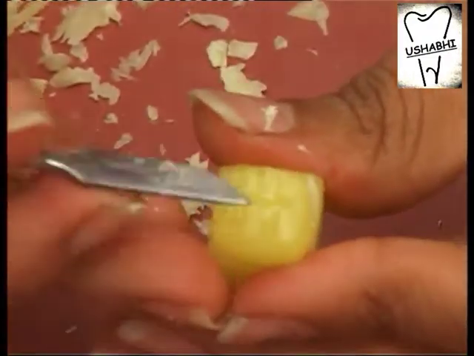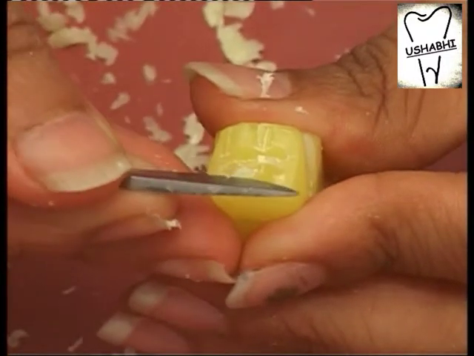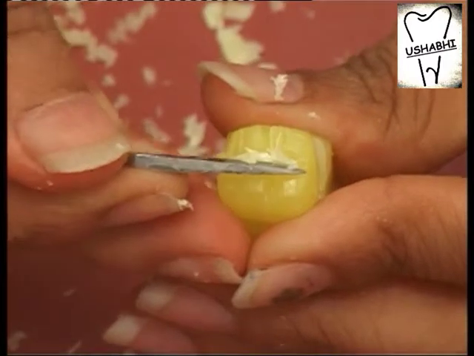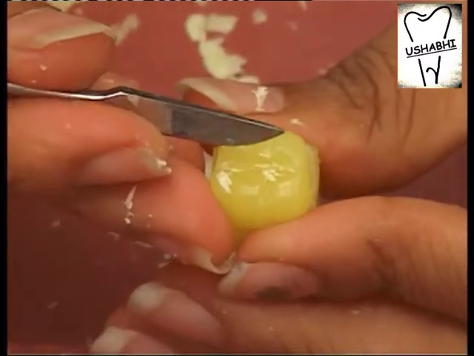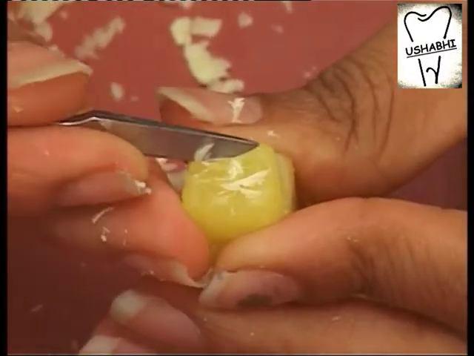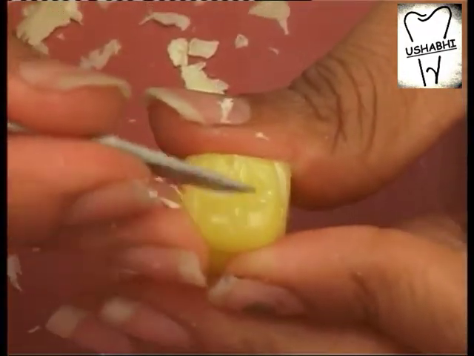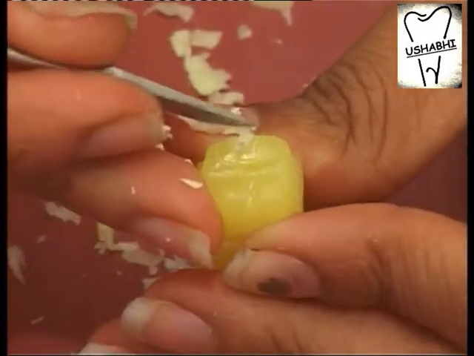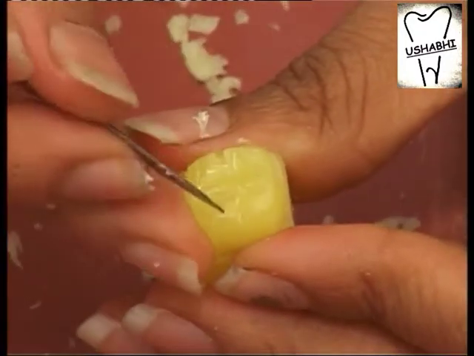Now to make the buccal cusps, taper from the cusp tip towards the central groove inwards, and similarly for the lingual cusps, towards the center from the cusp tips to the lingual. So we have got a wide depression in the center. Let us start carving each of the cusps.